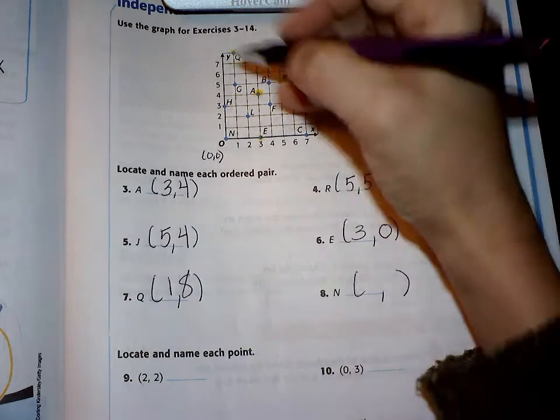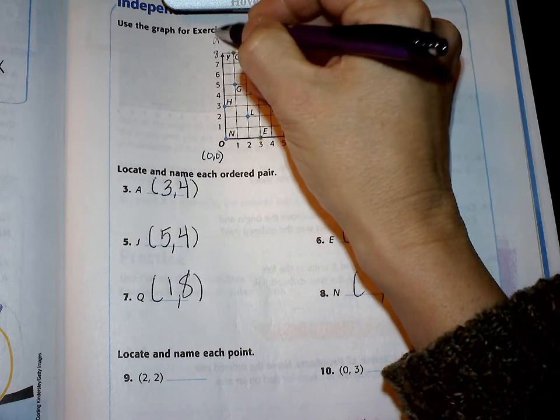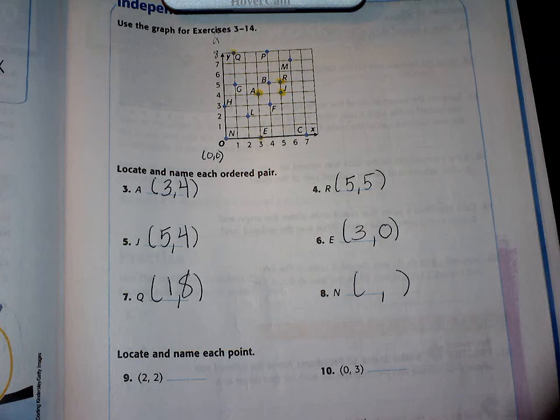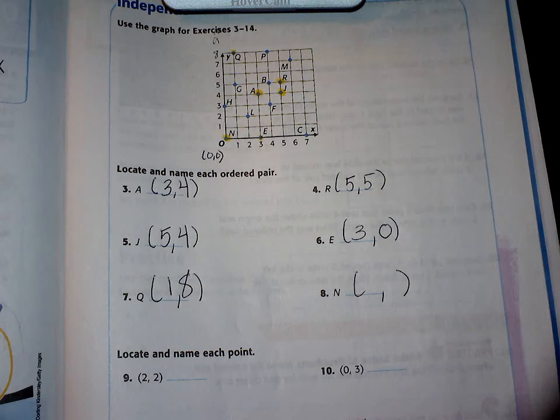Now you'll see that they didn't even include an 8, but we know that if we kept counting, that'd be 8 and then 9 and then 10 all the way up because that line goes on forever. And the last one is N. Oh my goodness, you guys, N is my origin.